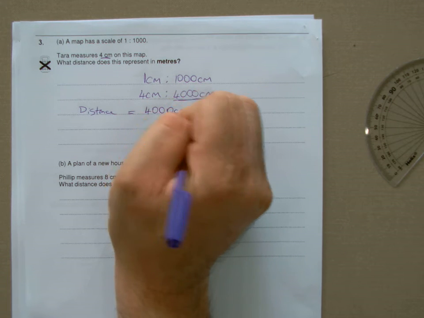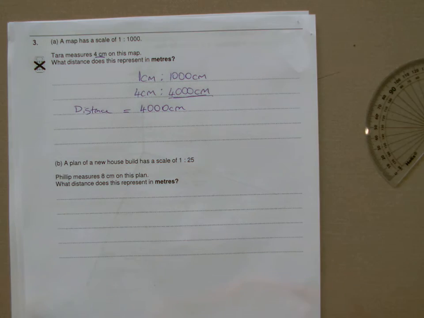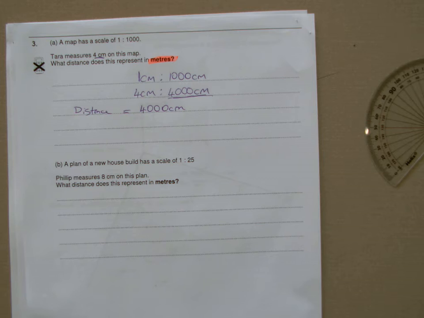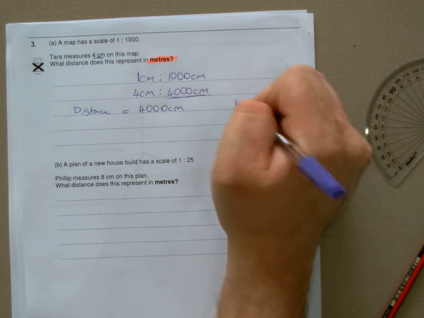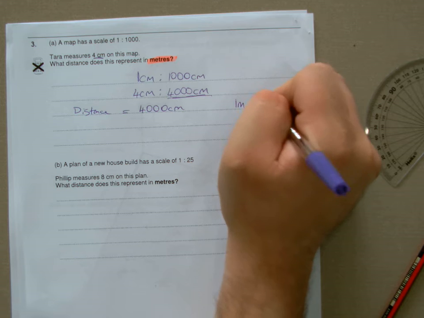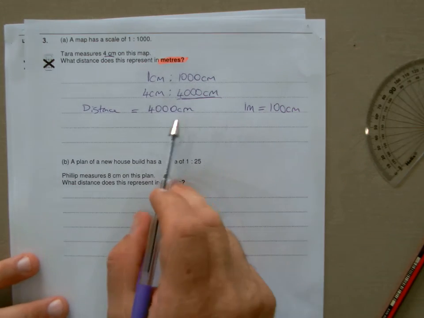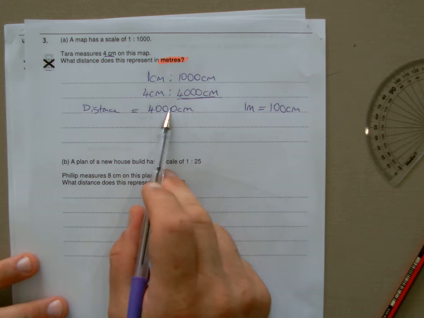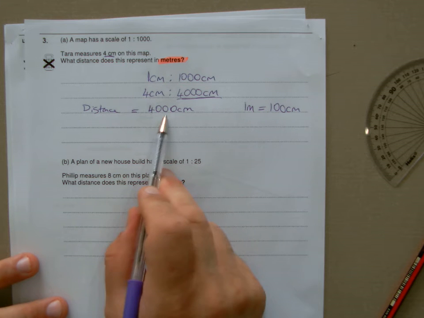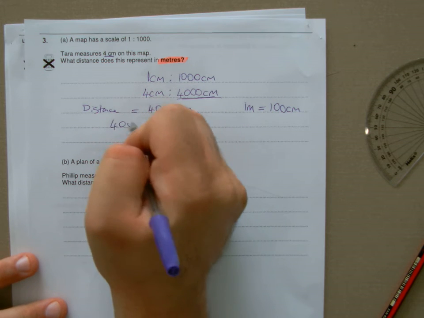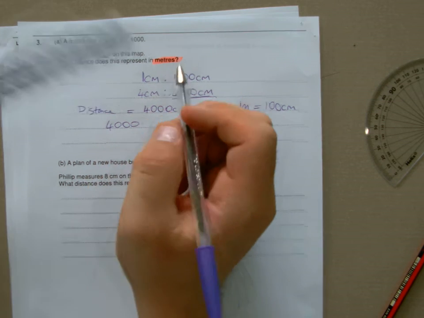But then they want us to represent this in metres. So what's this in metres? Well, you need to know how many centimetres are in a metre. So 1 metre is of course 100 centimetres. To change this to metres, we just need to see how many 100s are in here. How many 100 centimetres in here will give us how many metres. You might be able to see it straight away, or we could think about what I just said: how many hundreds are in there.